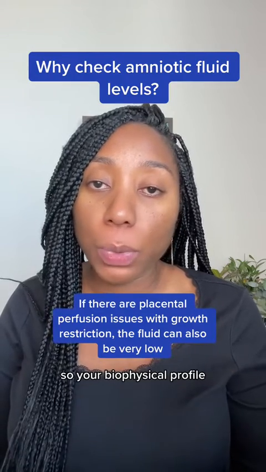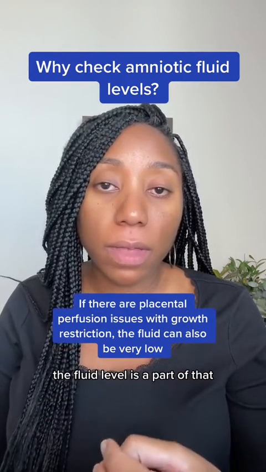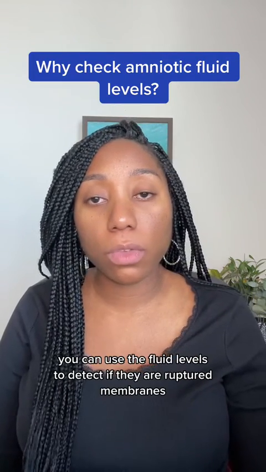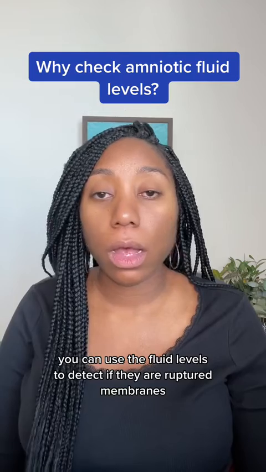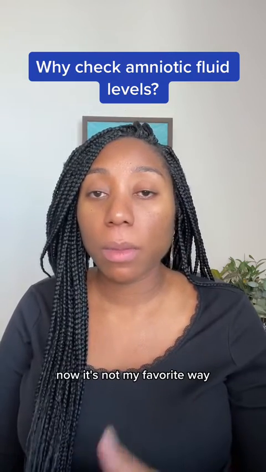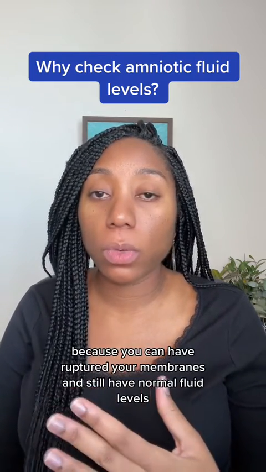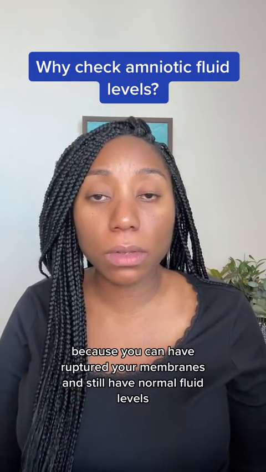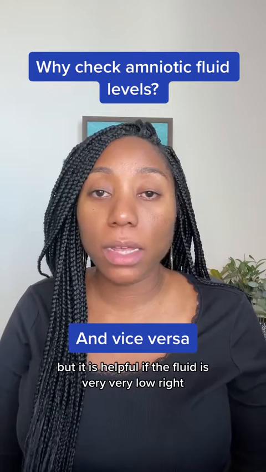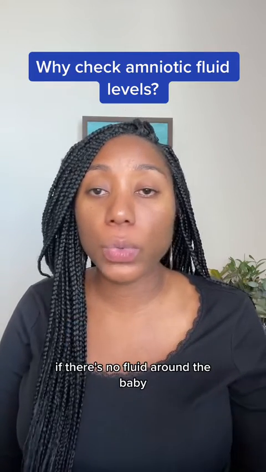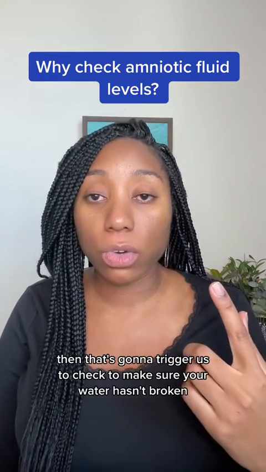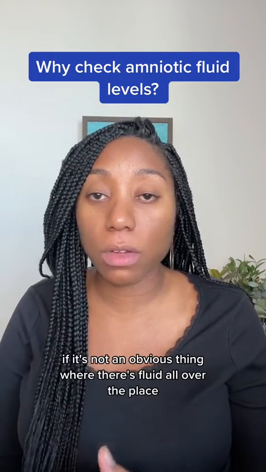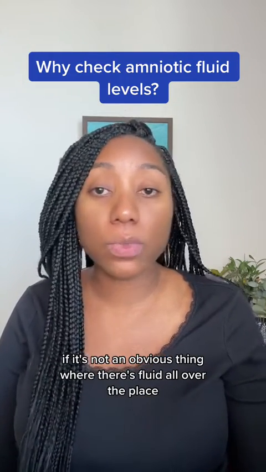So your biophysical profile, the fluid level is a part of that, or a modified biophysical profile. You can use the fluid levels to detect if they have ruptured membranes. Now, it's not my favorite way, because you can have ruptured your membranes and still have normal fluid levels, but it is helpful if the fluid is very, very low, right? If there's no fluid around the baby, then that's going to trigger us to check to make sure your water hasn't broken, if it's not an obvious thing where there's fluid all over the place.